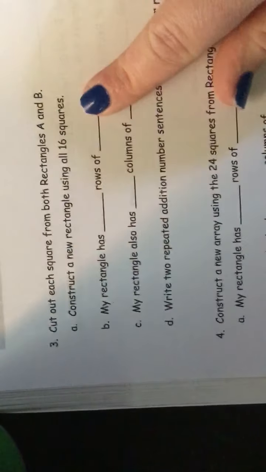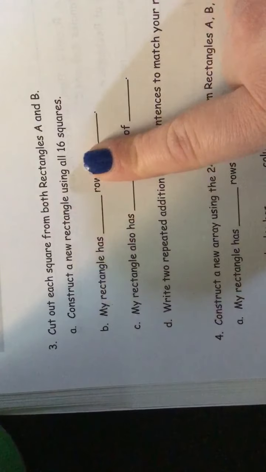The last part of it is you're going to cut out each square from rectangle A and B. And then you're going to create a new rectangle. Then you're going to do rectangle A, B, and C. And then if you have time and you want to do the extension, you can.